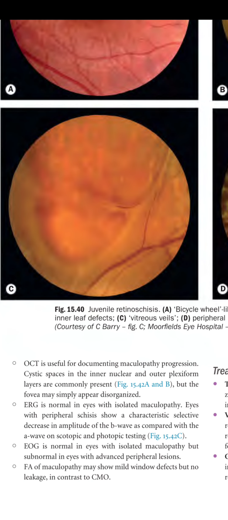ERG is normal in eyes with isolated maculopathy. Eyes with peripheral schisis show selective decrease in amplitude of B wave as compared with the A wave on scotopic and photopic testing. So there will be a decrease in B wave. EOG is normal in eyes with isolated maculopathy, but subnormal in eyes with advanced peripheral lesions.